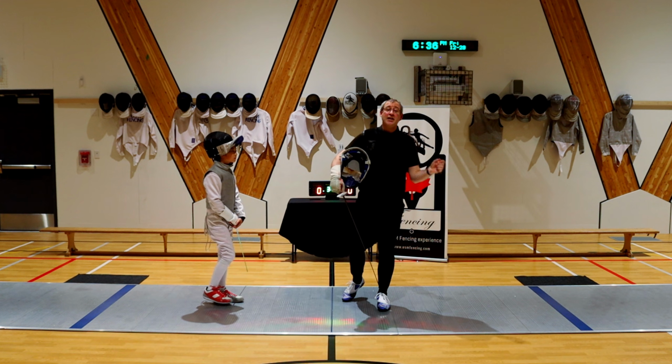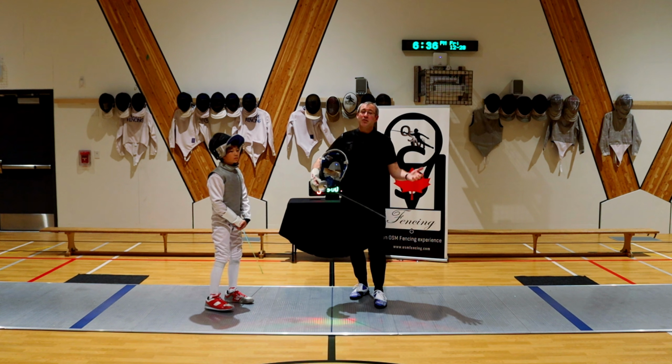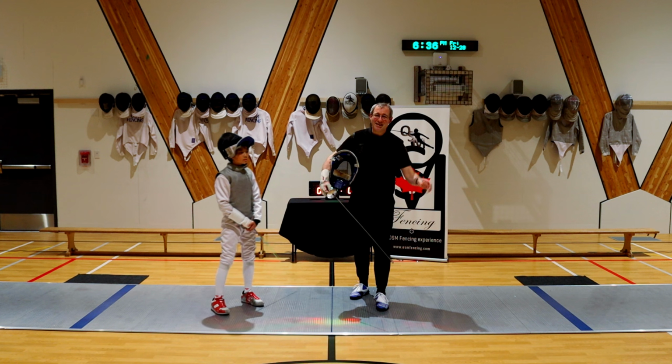This way it gives you more of an edge when you're fencing, and it really fortifies your strengths. Whereas if you're waiting, you're ignoring at least half of what you can do.